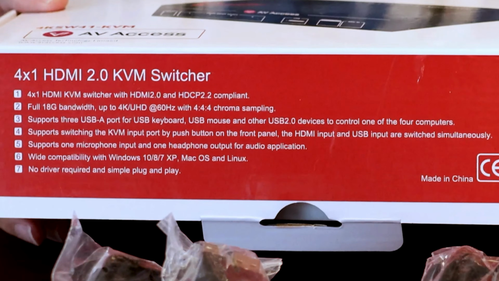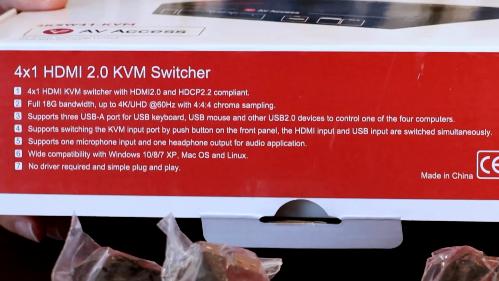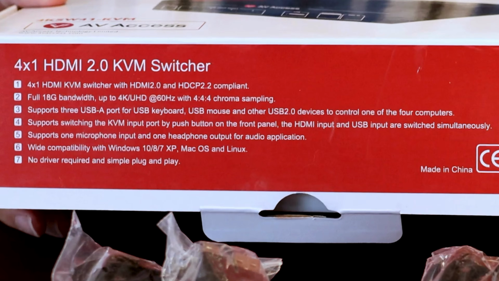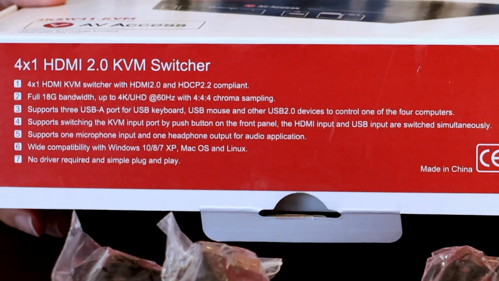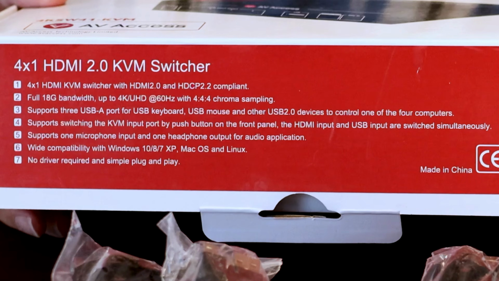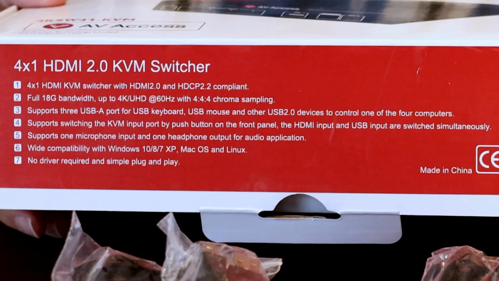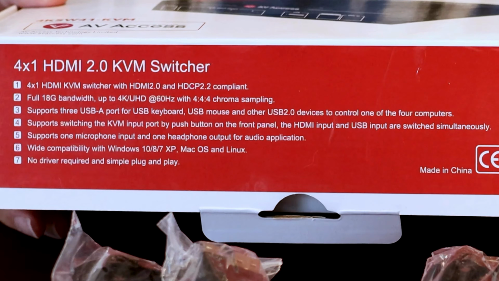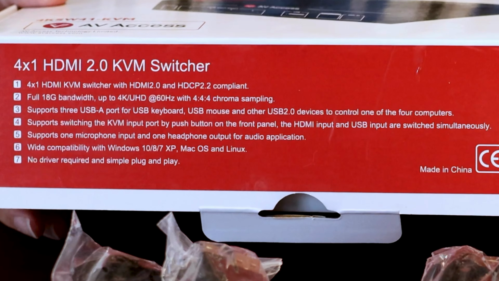It has 4x1 HDMI KVM with HDMI 2.0 and HDCP 2.2 compliant. Full 18G bandwidth up to 4K UHD at 60 Hz with 444 chroma sampling. Supports 3 USB-A ports for USB keyboard, USB mouse, and other USB 2.0 devices to control one of 4 computers at a time.